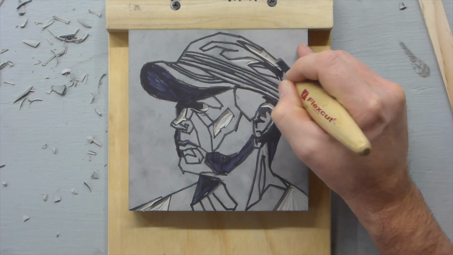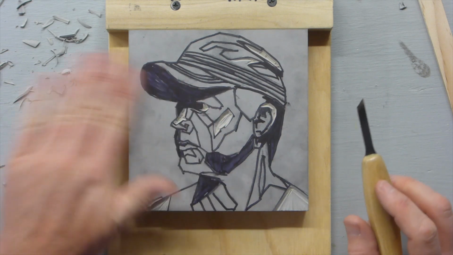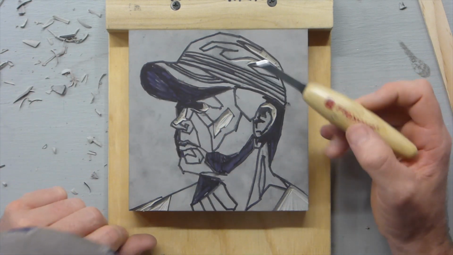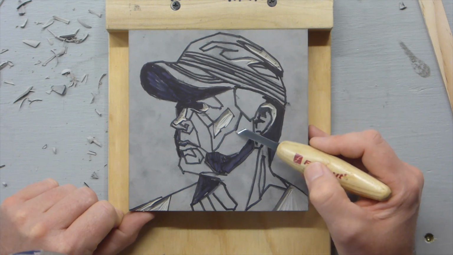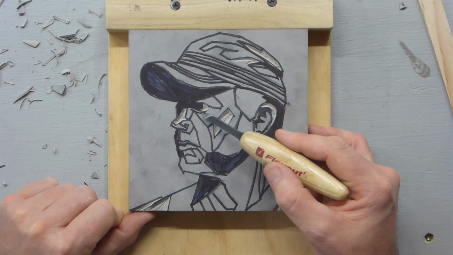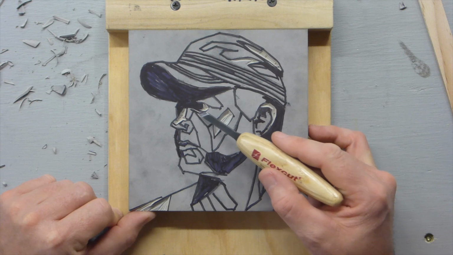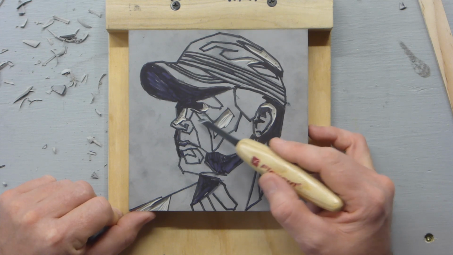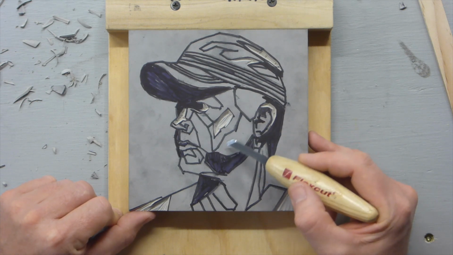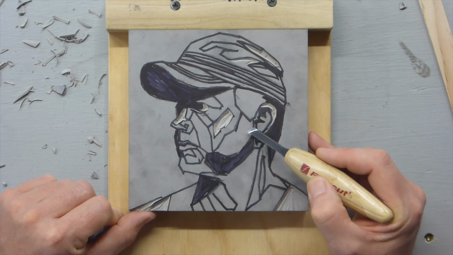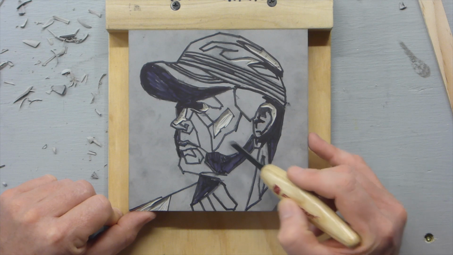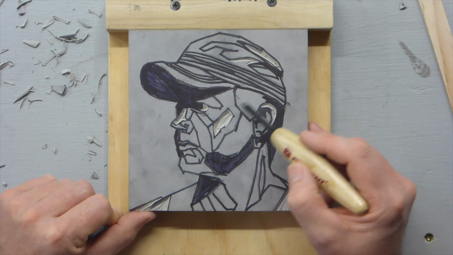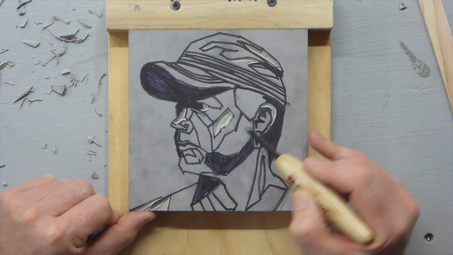Let's talk about an important concept, and that is that these lines are only there to surround an area of gray, when the gray that we're going to create by cutting alternating lines into those areas.